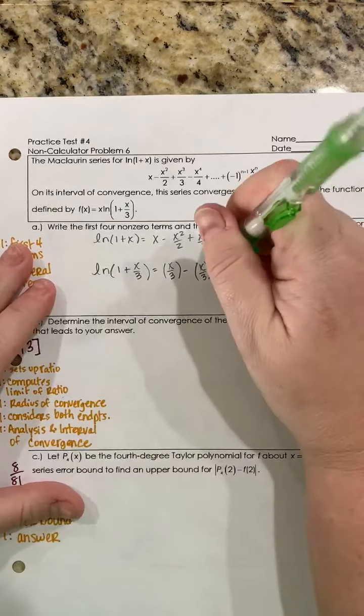plus x to the 4th over 3 to the 3rd times 3, minus x to the 5th over 3 to the 4th times 4, plus dot dot dot plus negative 1 to the n plus 1, x to the n plus 1 over 3 to the n times n.